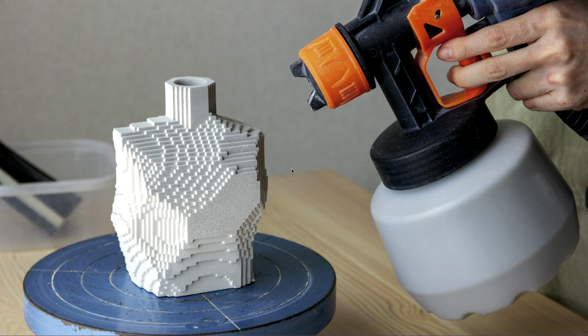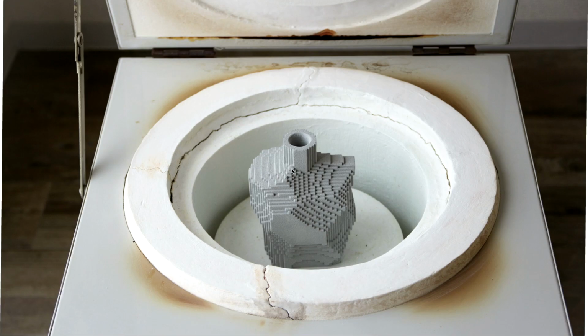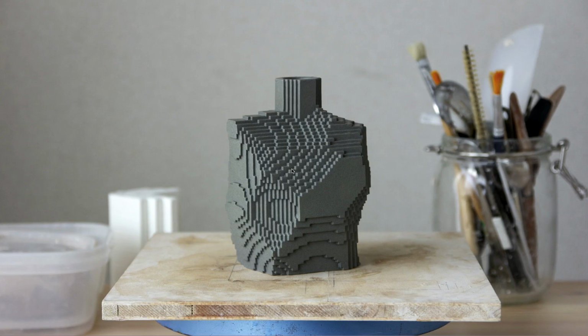Next, the ceramic piece was sprayed with glaze to add a finished look. And then we fired it a second time in the kiln, at approximately 1,200 degrees Celsius, completing the process. And the final ceramic flower pot had detailed rock-like textures as intended.